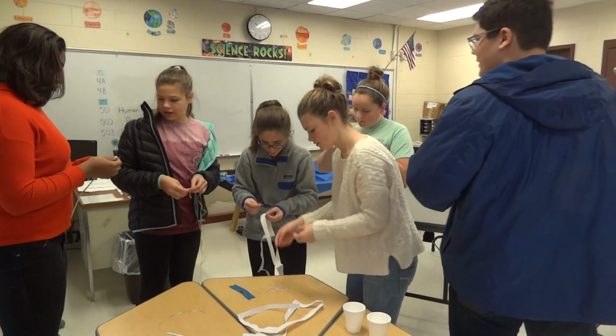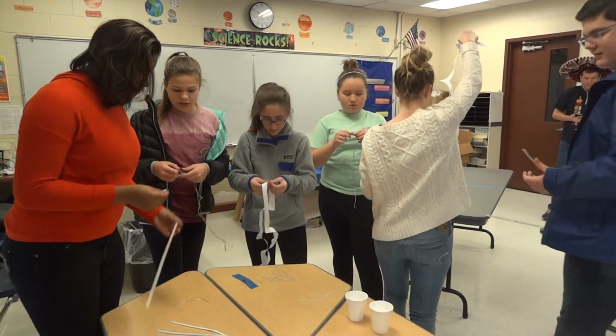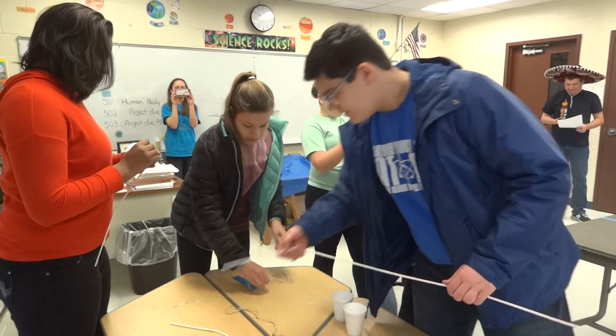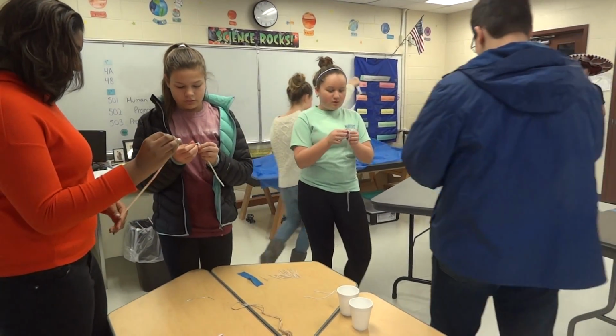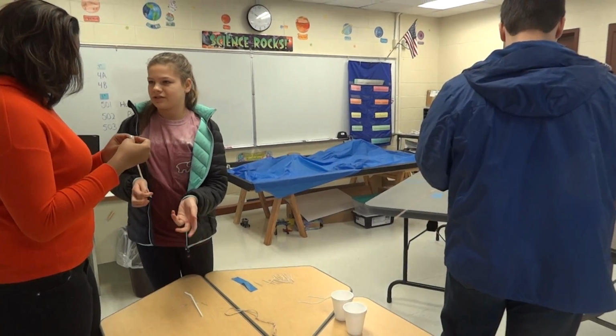Is that good? Kaylee, how are we gonna make these bridges? Oh, good idea. Stick them in the straw. Falling down, falling down. Flooding bridges falling down. Our water is not falling down.